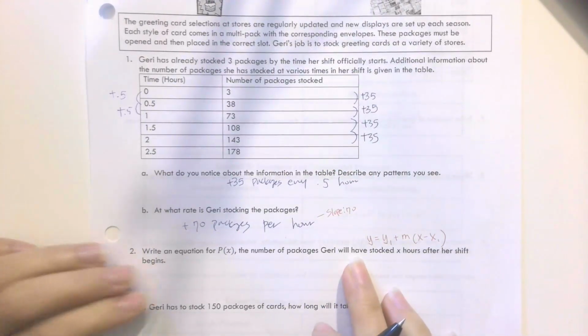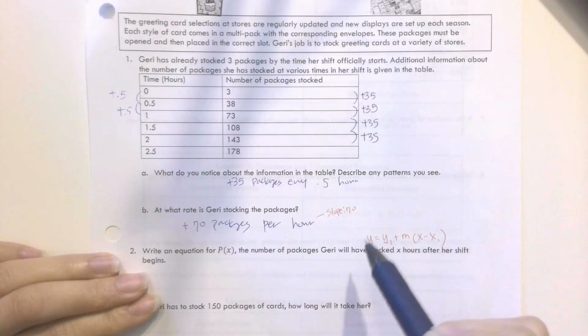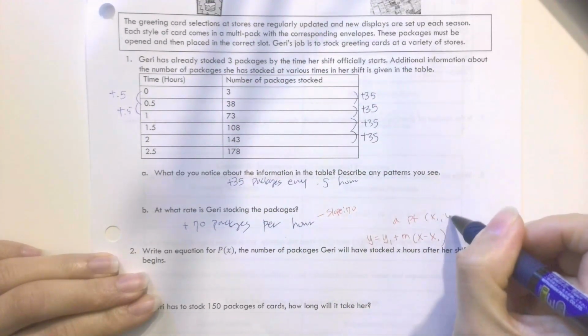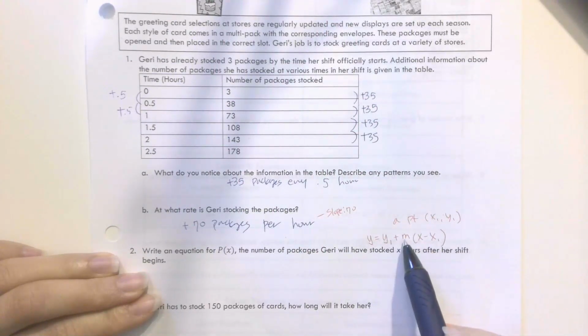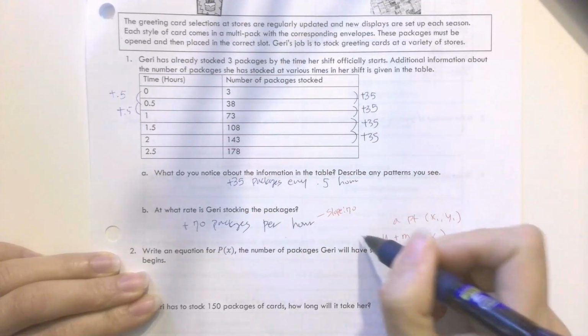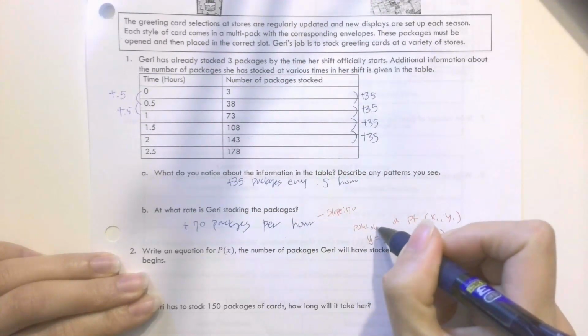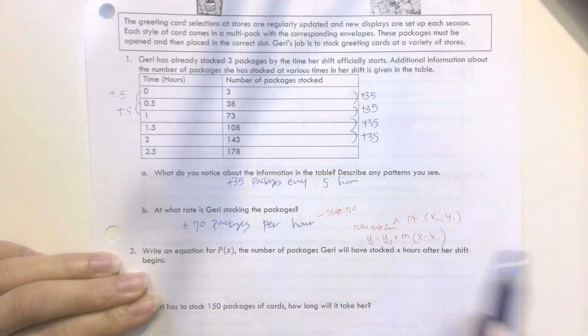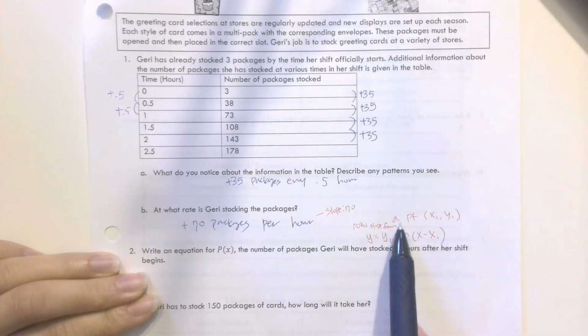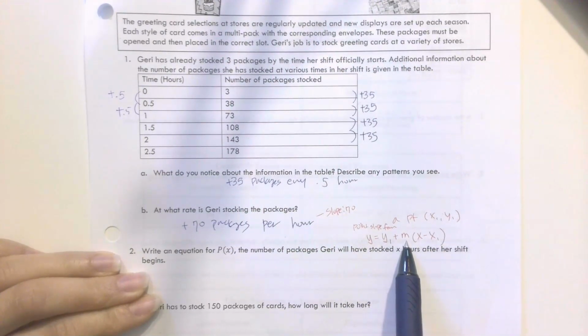All right, a few things that I want you to know. In Algebra 1, when you know a point, x1, y1, and you know a slope, you learn this formula. You learn that point-slope form. This is the point-slope form. So you just have to take that one point that you know, plug in x1 and y1, and then the slope m goes in there. So that's what I'm going to use.